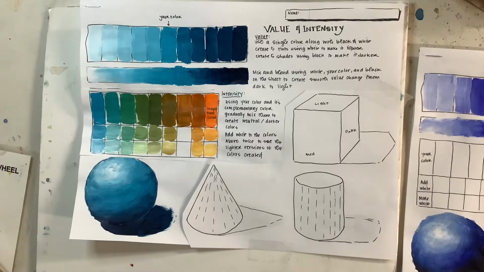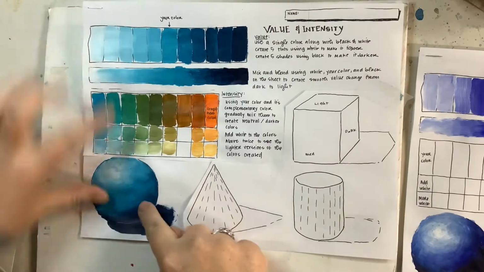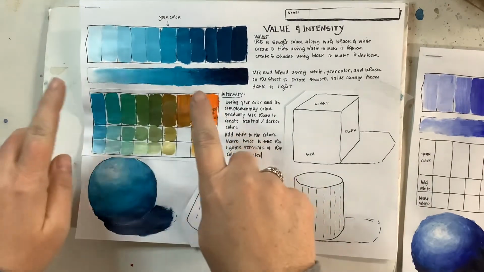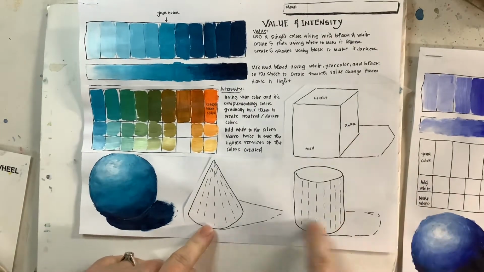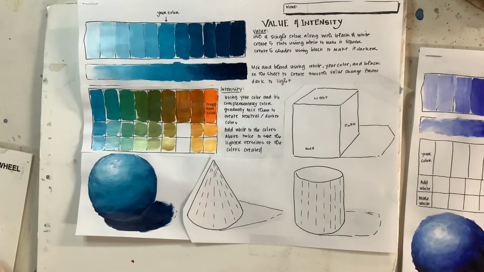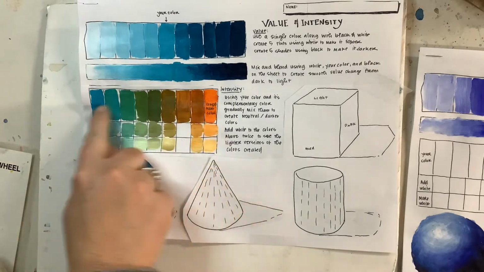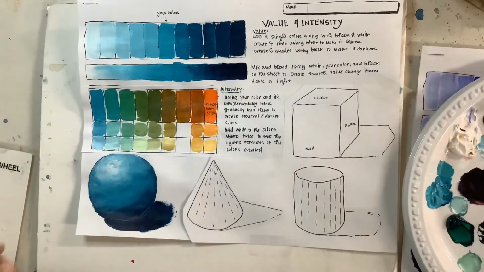All right, so yesterday we finished up with our value and used the same color to create an intensity scale on our sheet. So you have 3 of the forms left on your sheet, and your job today is going to be to shade those forms in so that they appear to be 3-dimensional by using a series of colors from your intensity scale.